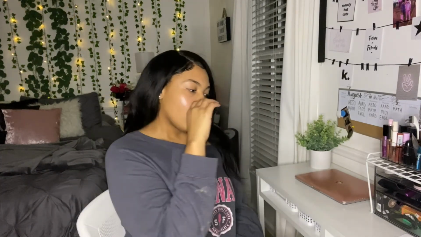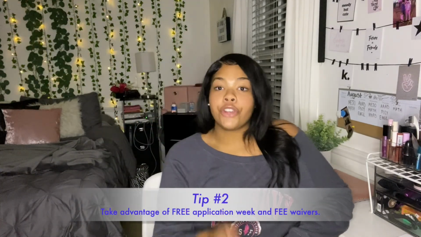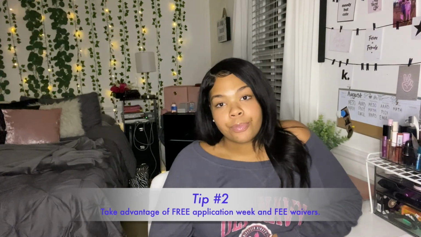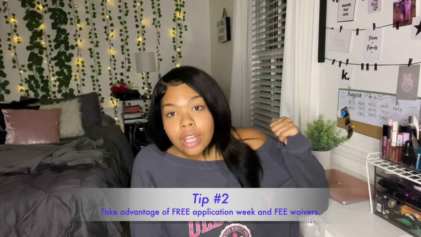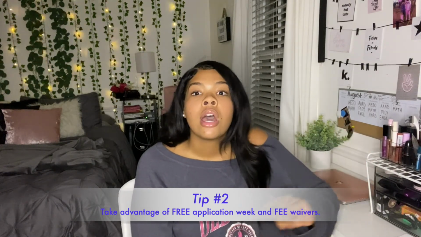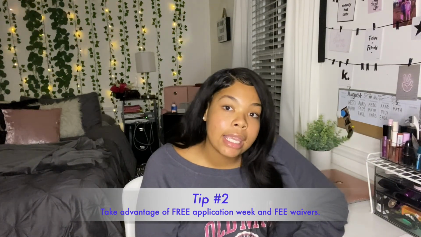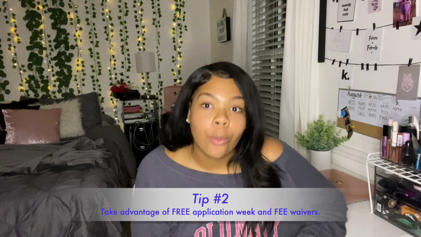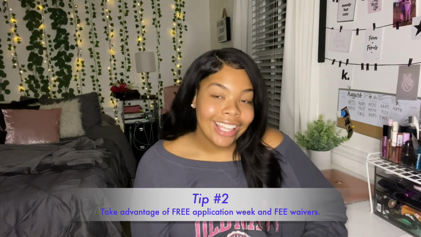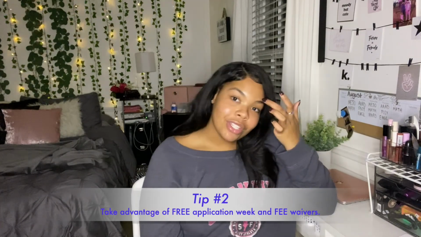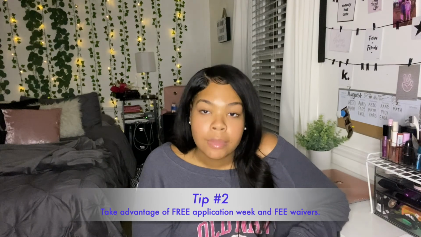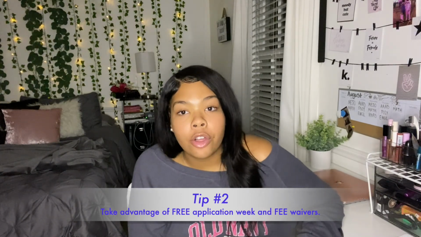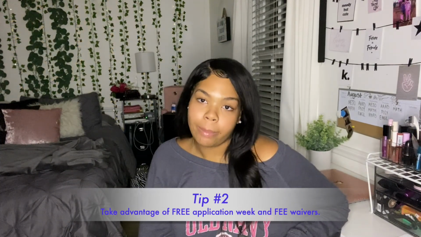So now I'm back with point number 2. Fee waivers and free college applications. So this week, of course, is free college application week, and it started yesterday, October 19th, and it goes all the way to, if I'm not mistaken, Sunday. However, I will check that and I will link the dates down below so that you guys know how long you have to apply to these schools. I also will link a full list of all the colleges that are offering free college applications this week.